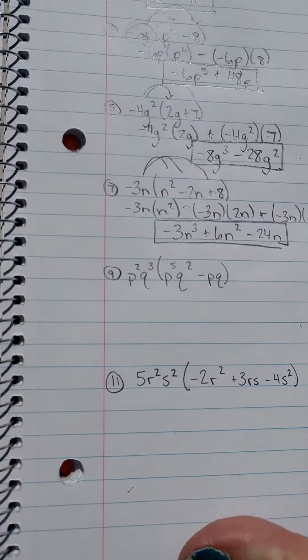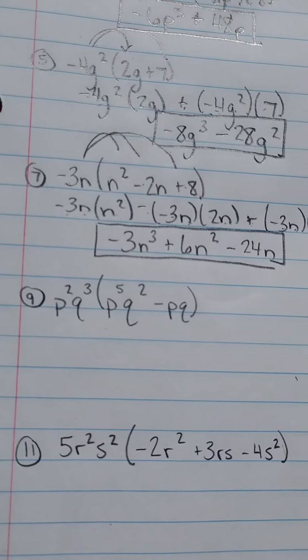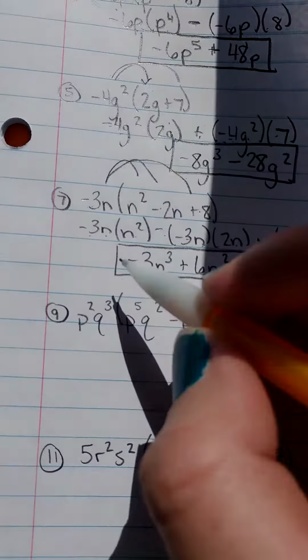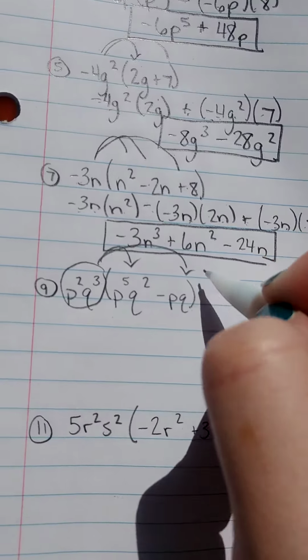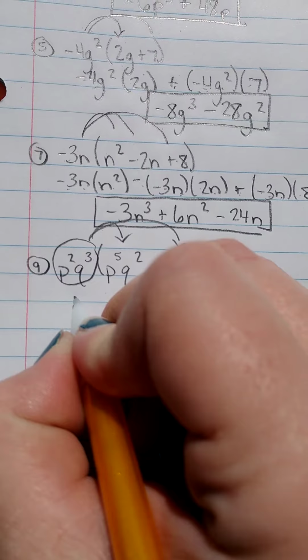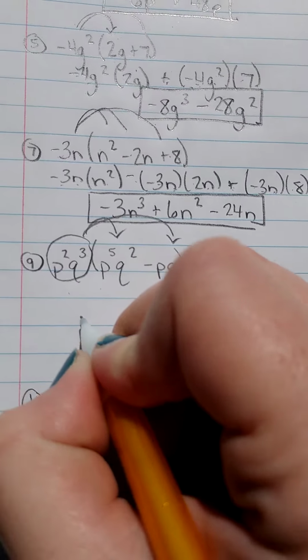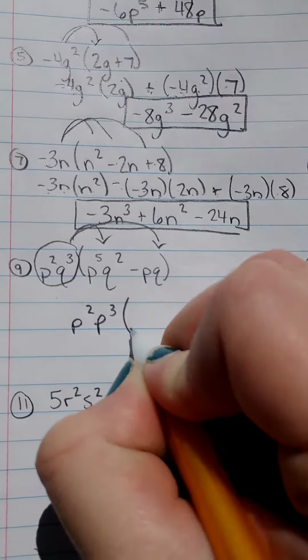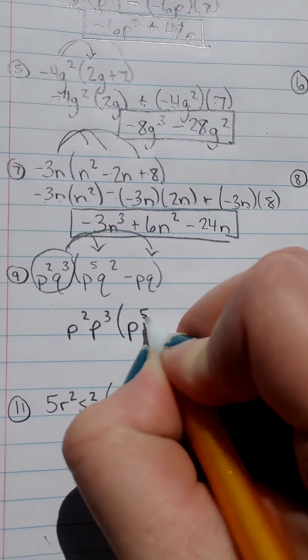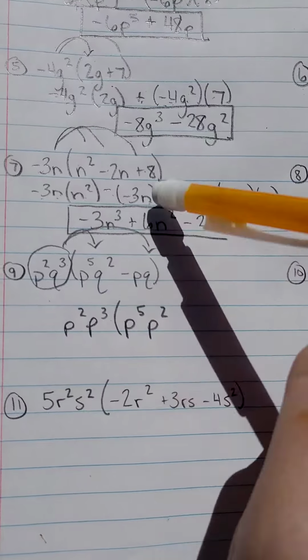All right, number 9. Number 9 is where we start free-falling because there is a lot of stuff going on in number 9. First of all, what you're distributing's got a lot to it. It's got 2 different variables. So you are doing, and I'm gonna maybe drag it down a line, p squared p cubed times p to the 5th p squared. Q squared, that's a Q.